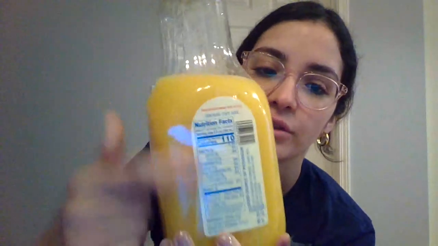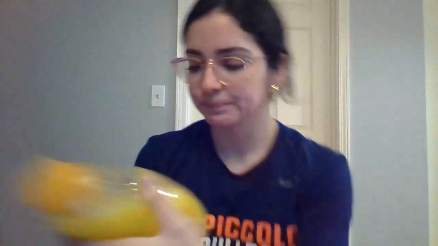So something that has a lot of vitamin C in it is orange juice, which is great. And something that's pretty cool, maybe some of you, of course, already know this, is that on the back, or sometimes on the side of cereal boxes, it actually tells you the nutrition facts or the things that are in that item.